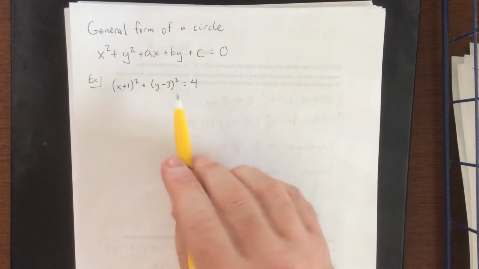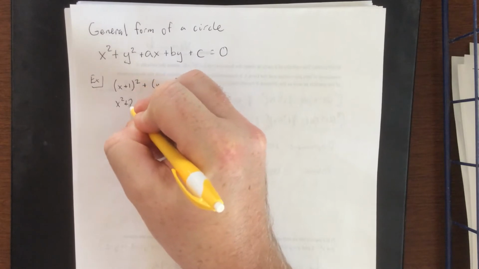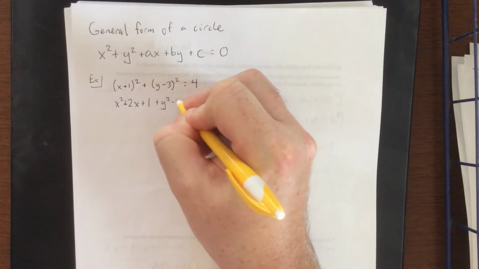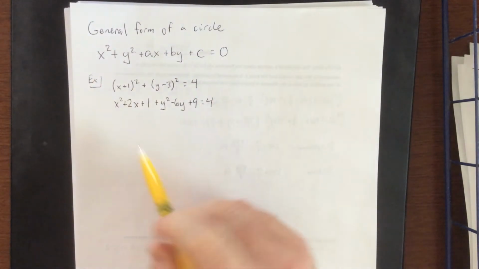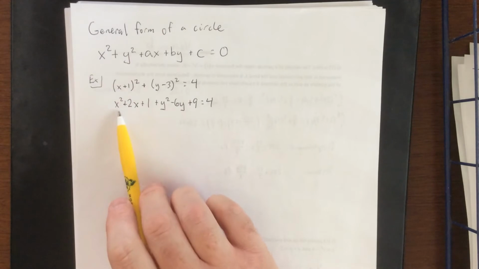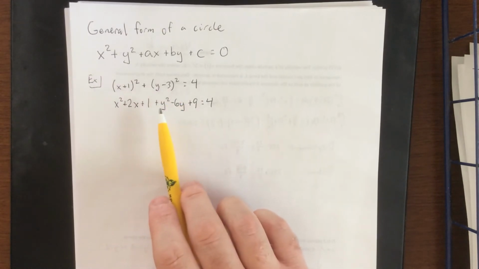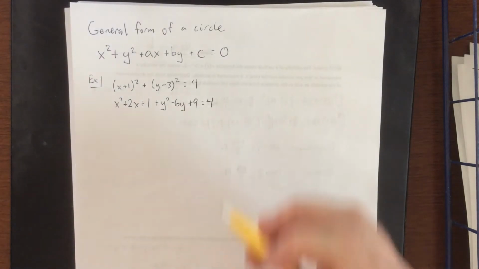If I were to expand both of these completely by expanding the binomial, more commonly known as FOIL, I could change the (x + 1) squared into x squared plus 2x plus 1. (y - 3) squared would become y squared minus 6y plus 9. That's all equal to 4.